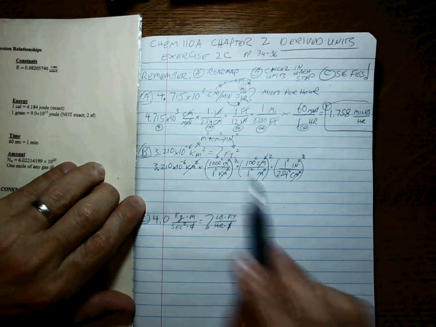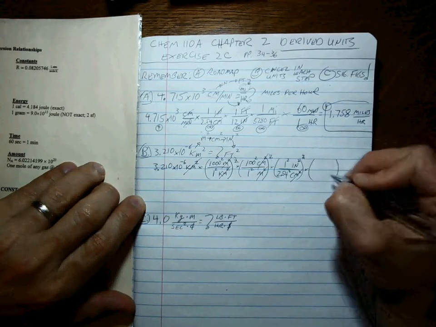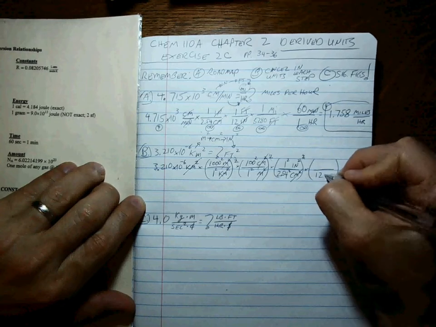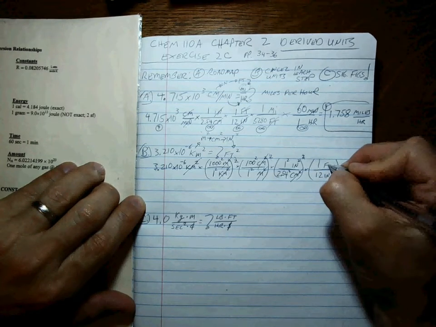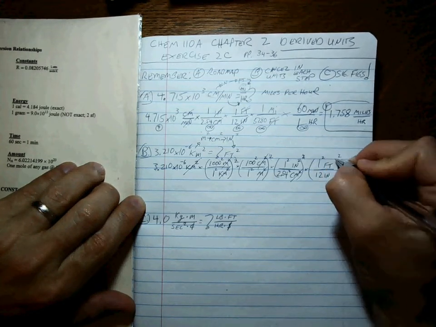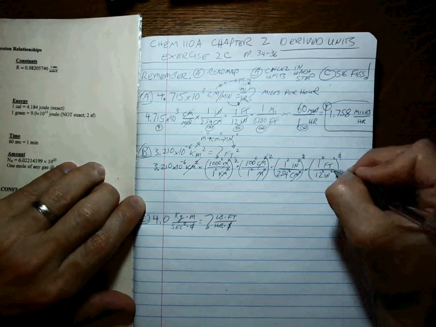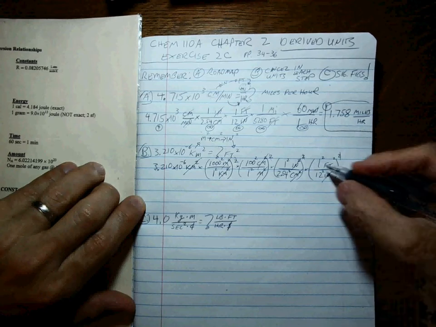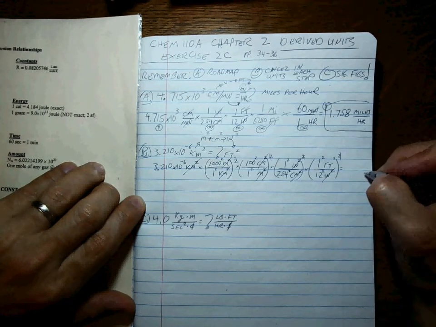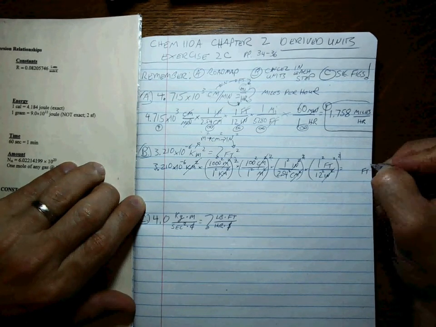Once we're at inches squared, we can get to feet squared. 12 inches per every 1 foot, but we're squaring every part of the conversion factor. That allows us to cancel out the inches squared. The only units that are left are square feet.